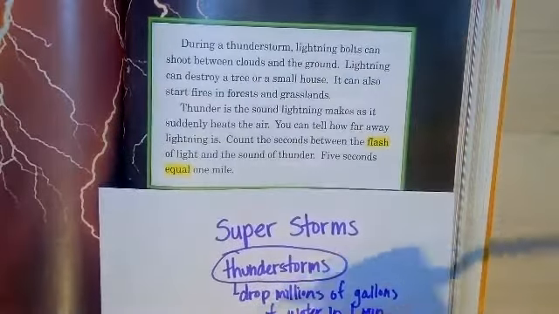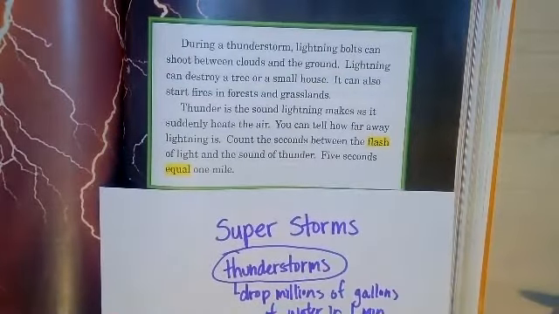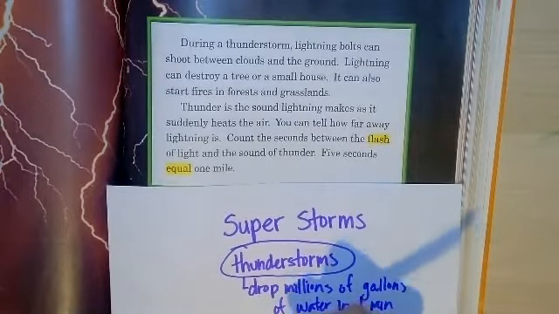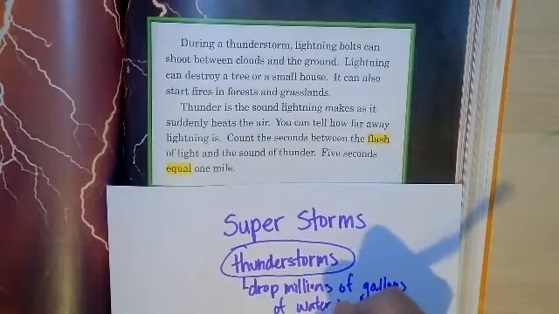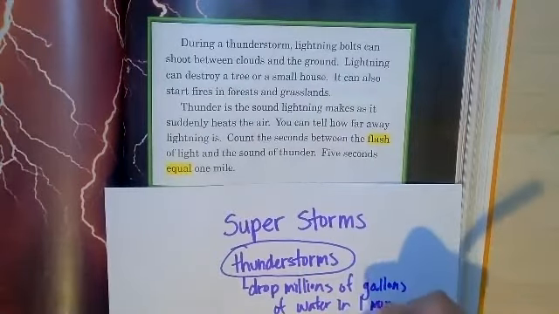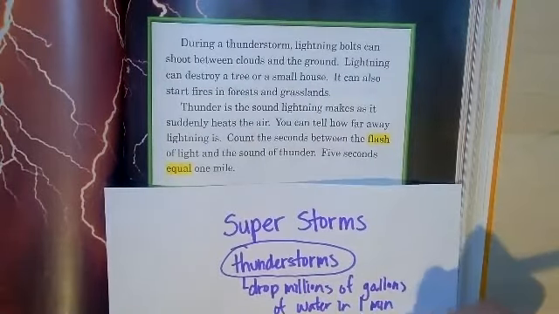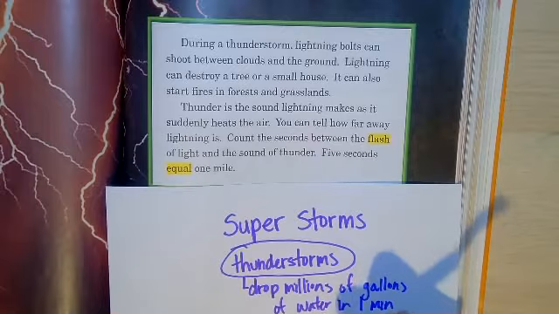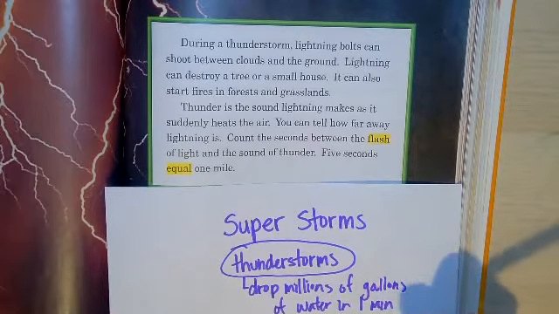And another detail that we might want to add to our graphic organizer is that lightning bolts shoot between clouds and the ground.